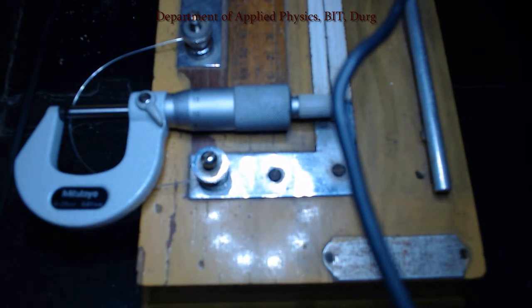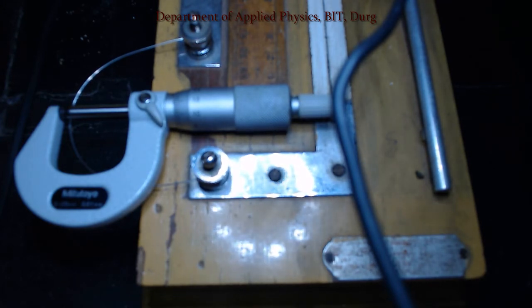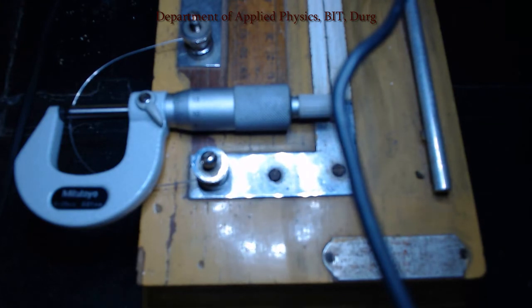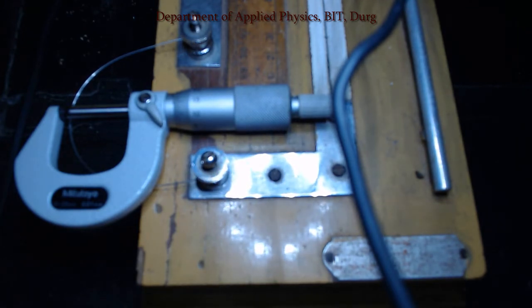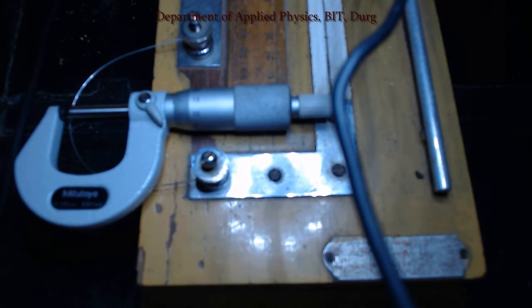So 0.5 millimeter or 0.05 centimeter is the main scale reading, and 15th division multiplied by 0.001 centimeter is the reading of the head scale. How to get the least count, how to find the zero error, all this we have already talked about in other videos, so we need not repeat it here. So 0.5 mm is the main scale reading, and 15 multiplied by 0.001 is the head scale reading.